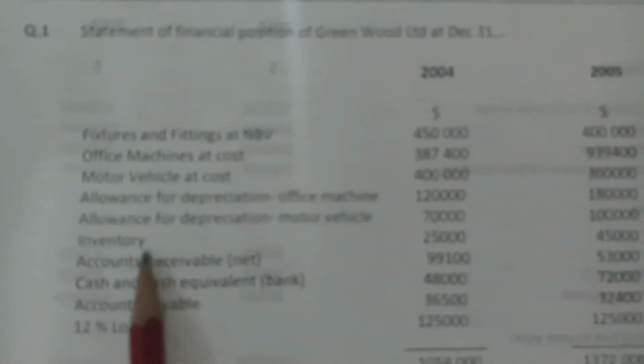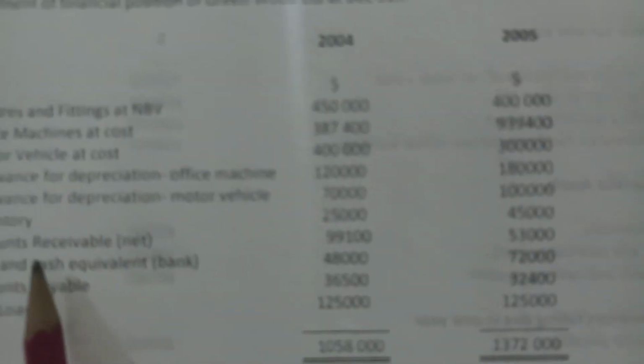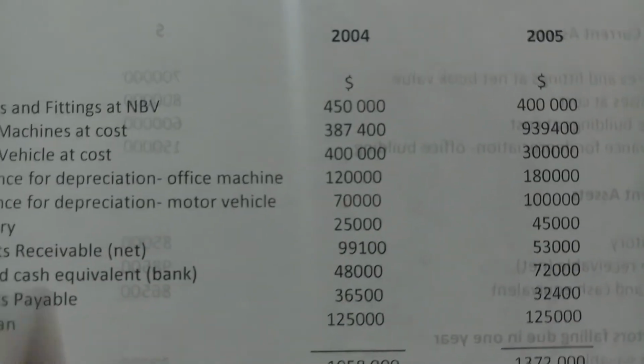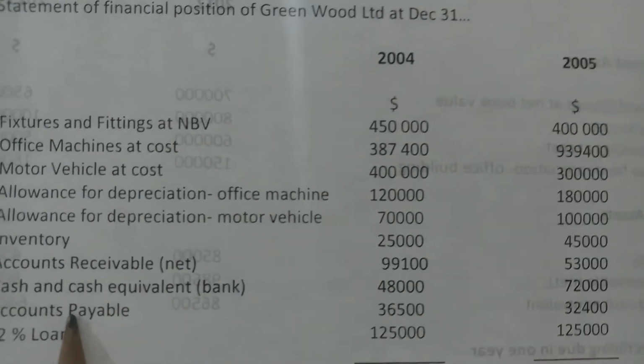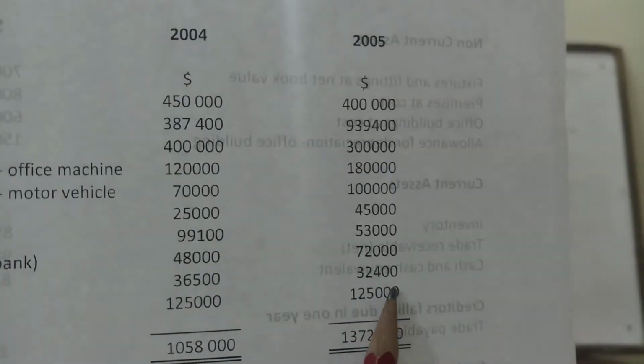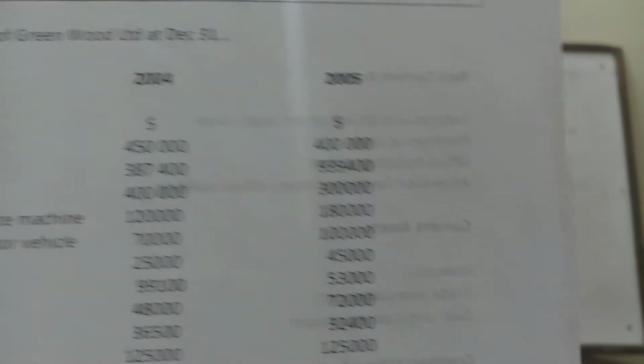Decrease in account receivable means cash inflow. Similarly, look at the accounts payable. Accounts payable in 2004 is given 36,500, but in 2005 is 32,400. Again, decrease in accounts payable means cash outflow. And tax paid, interest paid, you can catch from this information. So this is very simple.